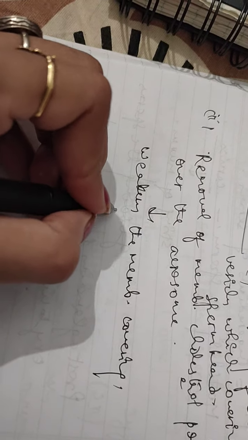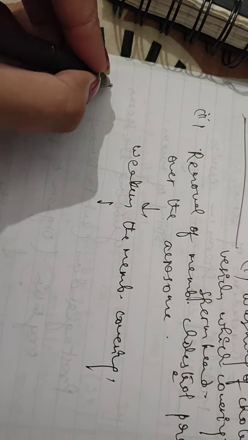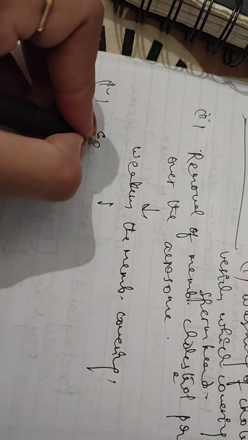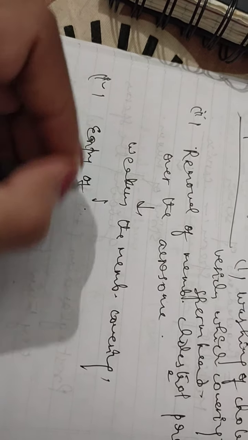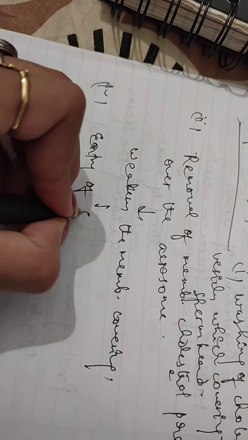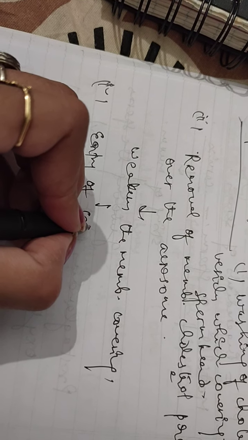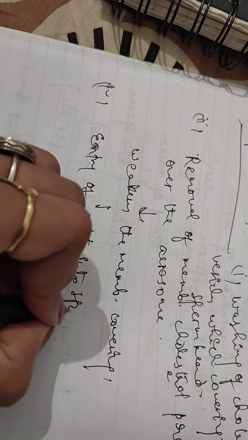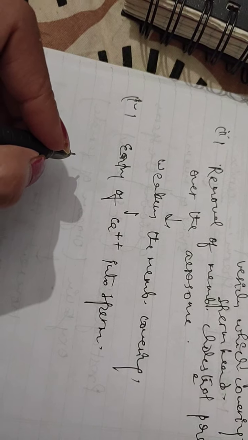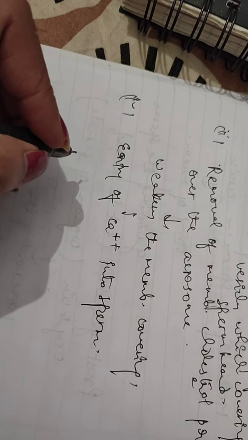Then the fourth point is entry of calcium ion. It is very important. In the next chapter you will learn more about this entry of calcium ion into sperm. This changes the movement of the sperm tail from slow undulating movement to rapid whiplash motion.